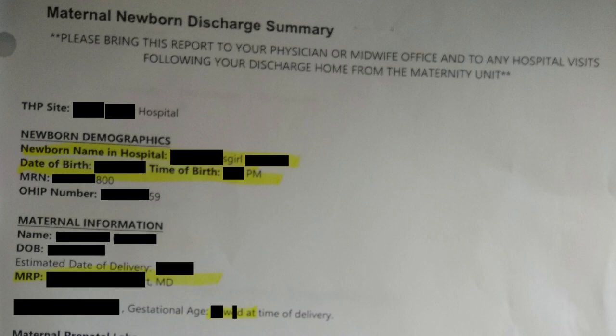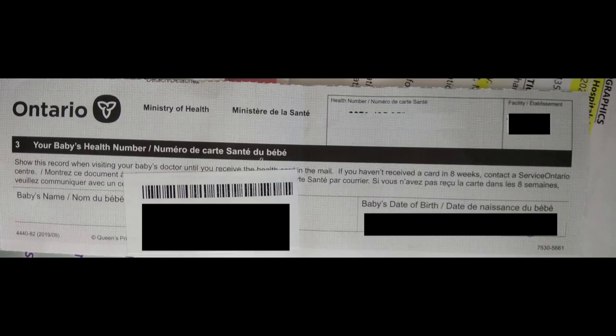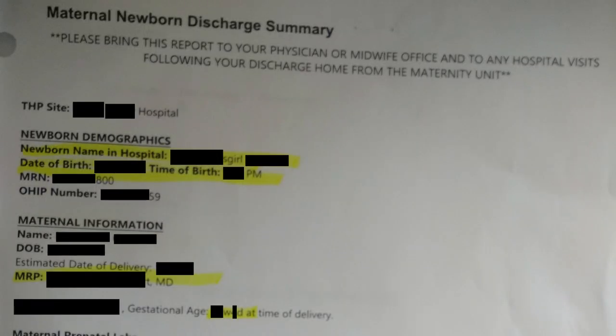We also got a temporary OHIP number. This is the temporary OHIP number which was given to us, and this was valid for 8 weeks before we could get baby's OHIP card. So the discharge summary had hospital details, including who the doctor was, and this is how you too will get the discharge summary. If it is a midwife or birthing center, they won't give you this document from their end.